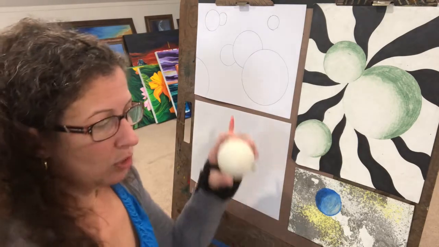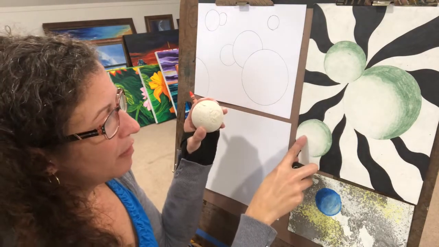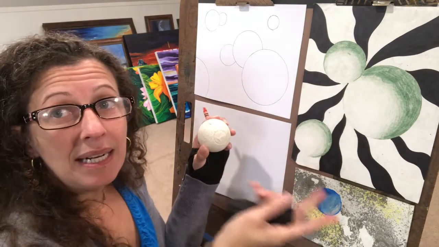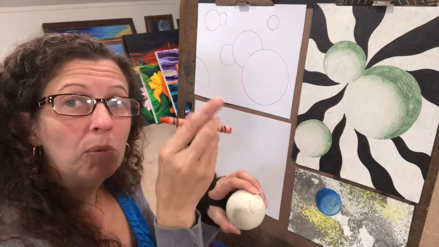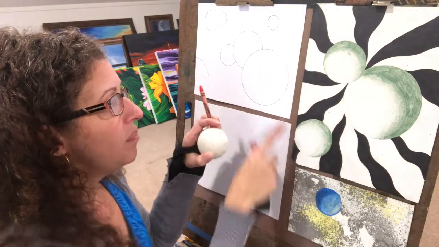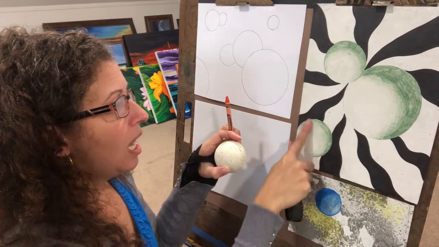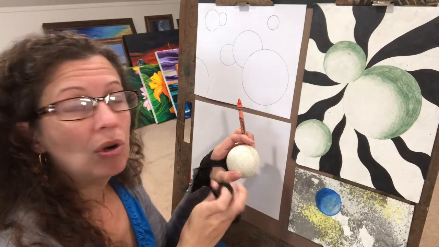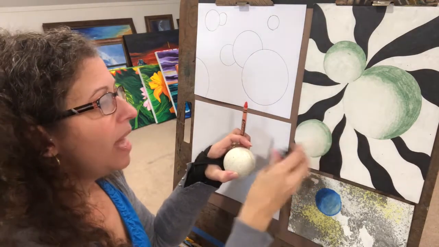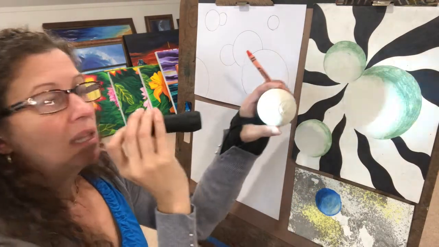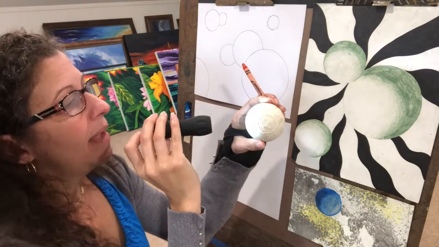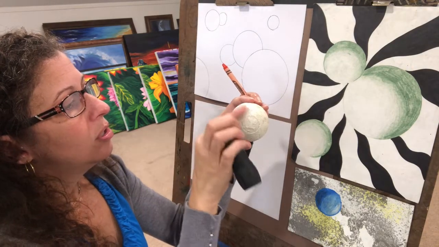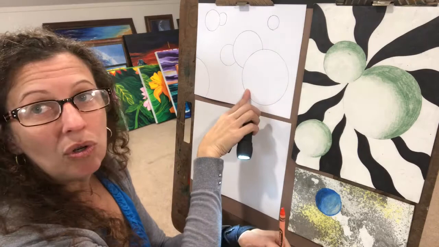So what we're trying to do is we're going to use different values, the lightness or darkness of a color. So I'm going to make some of my circle a light orange, then a medium orange, and then a dark orange, okay? And that difference in value is going to give us the illusion that this circle is not simply a circle.